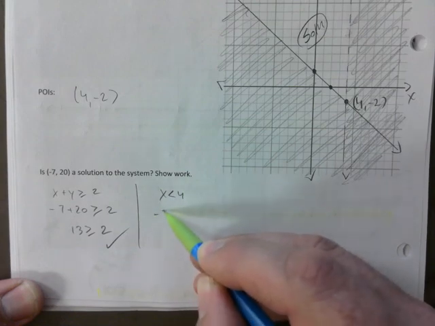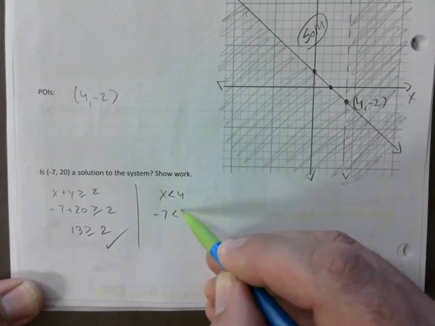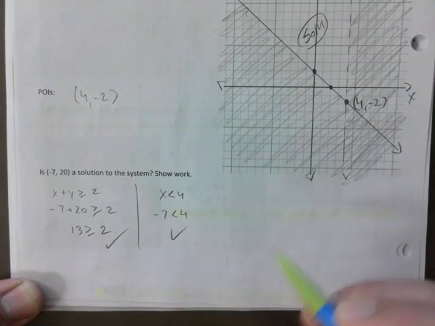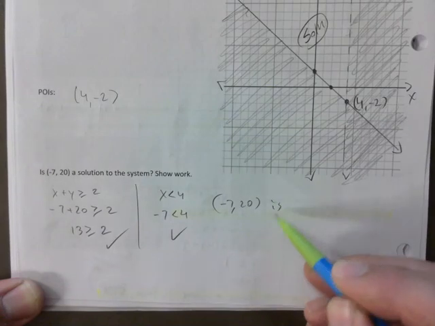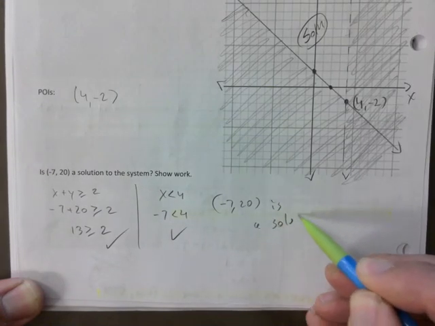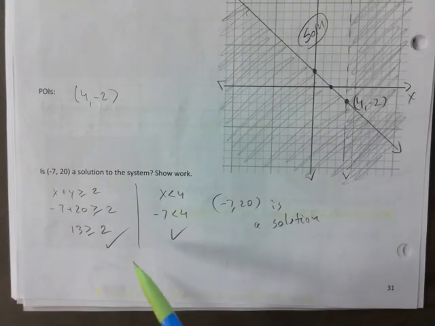You plug in x, and this is also true. So (negative 7, 20) is a solution. And I mentioned that before, but if you do the first check and it's false, done. You stop doing that. Don't keep going through all the other inequalities, because as soon as it's false for one of them, it's not going to be a point for the system that we can use.